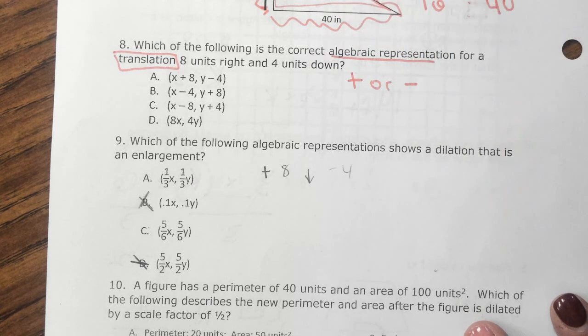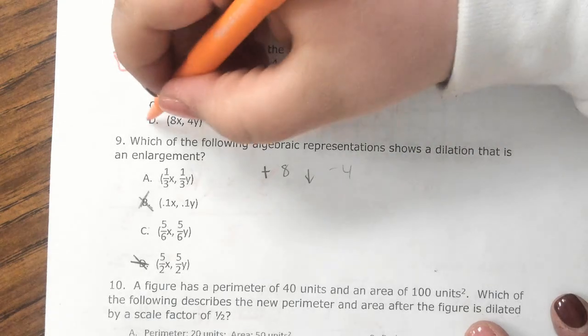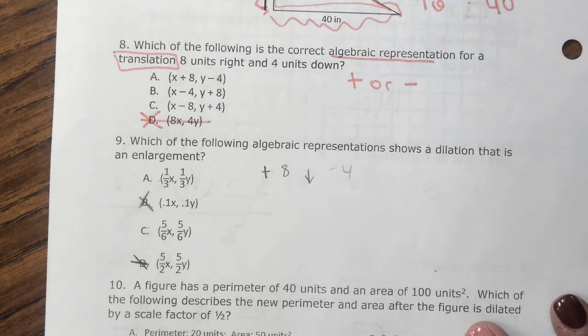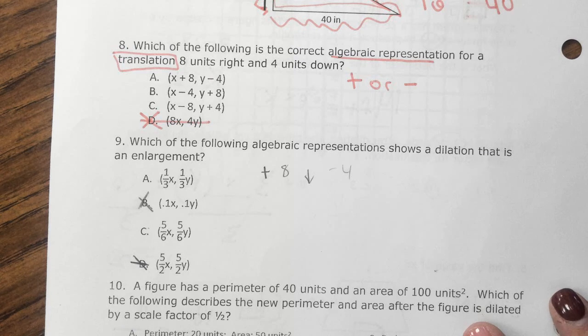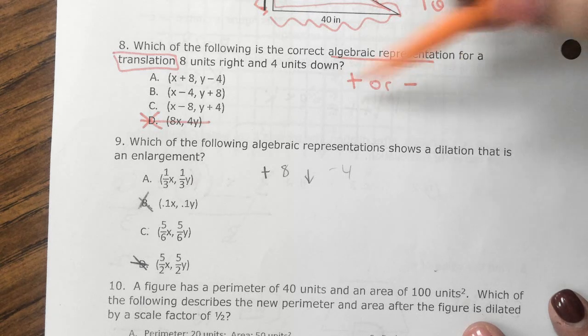So what can you automatically cross off? So it's only plus, not that one, not D. It can't be D. Why? Because it doesn't have plus or minus. That's multiplying. Yeah. Okay. So I've got to add or minus.